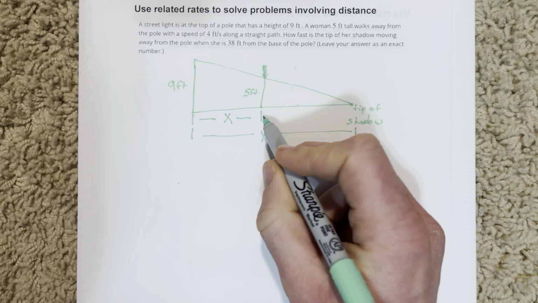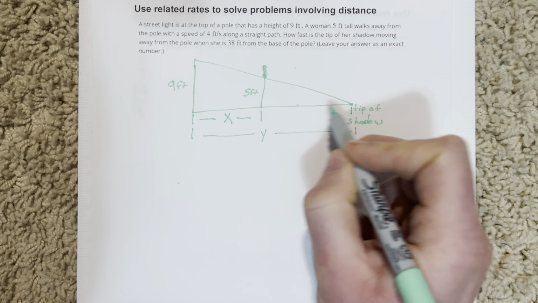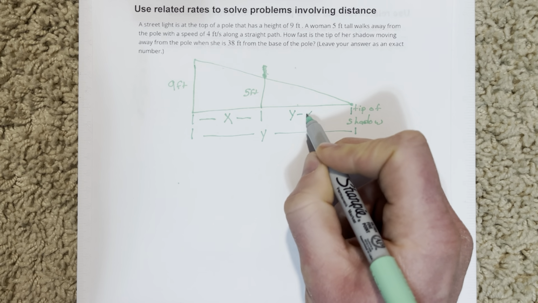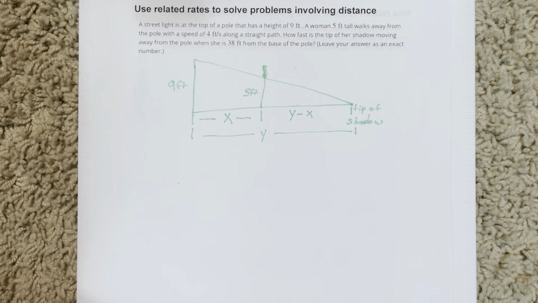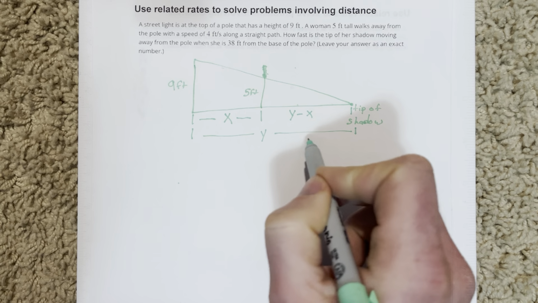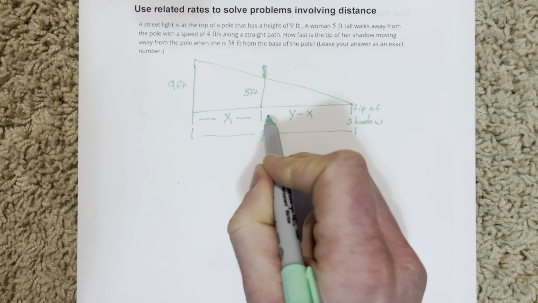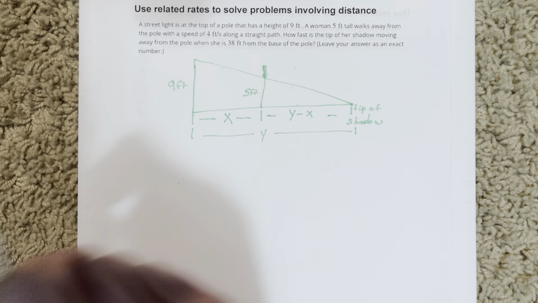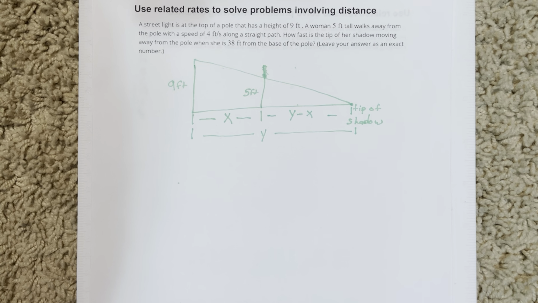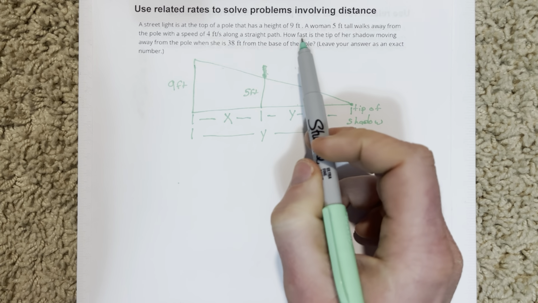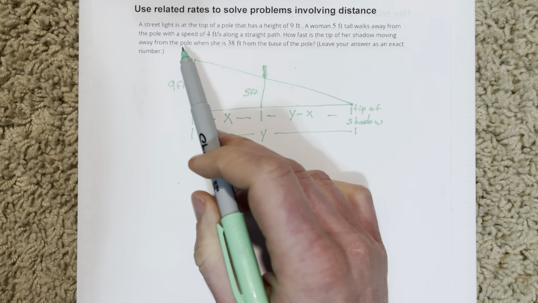Which means the distance from this spot to this spot here would be y minus x, because we're taking the large y value and subtracting out the x. And then we're going to use similar triangles to get an equation that we can differentiate, because they're asking how fast the tip of her shadow is moving away from the pole.